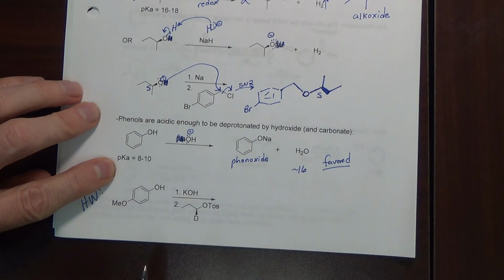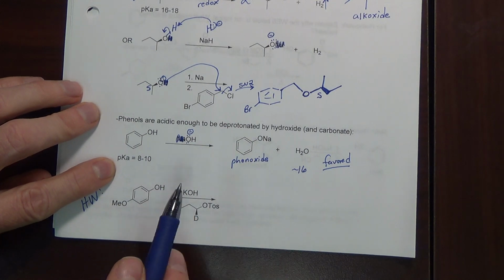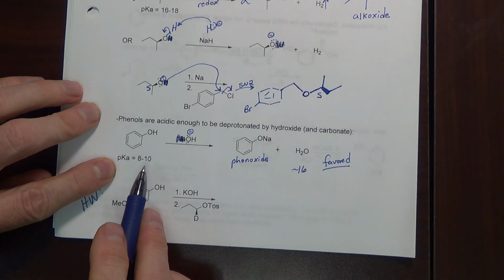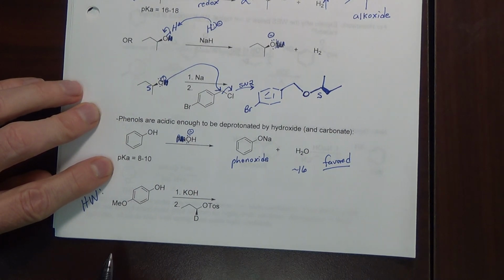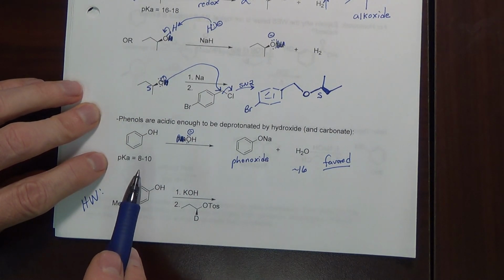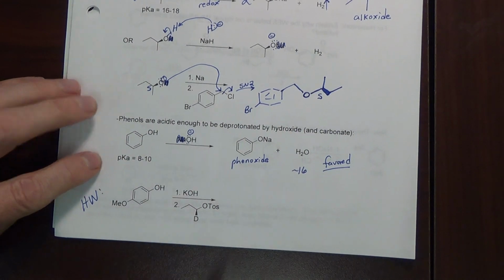Well, neither side would be favored, and it actually would not be good in practice. You need at least a difference of 2 or 3 log units to be good in practice. Phenols are more acidic. Hydroxide can be used.